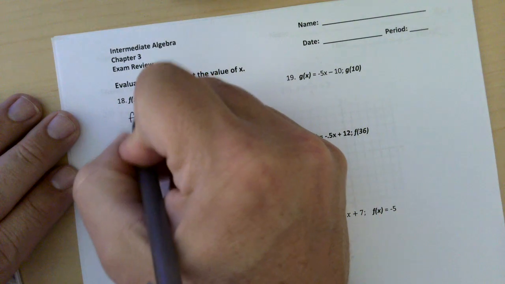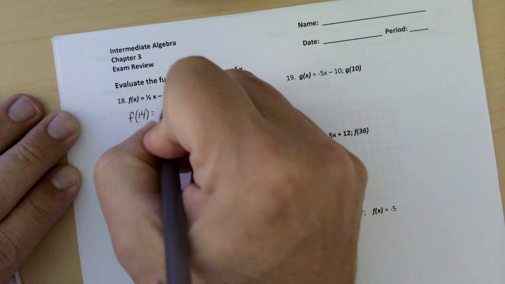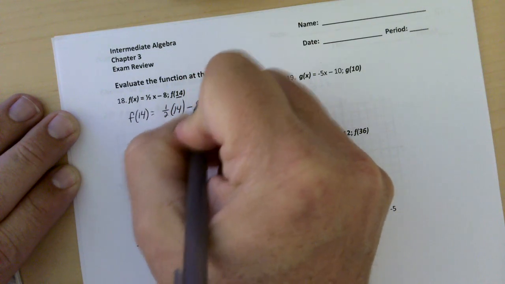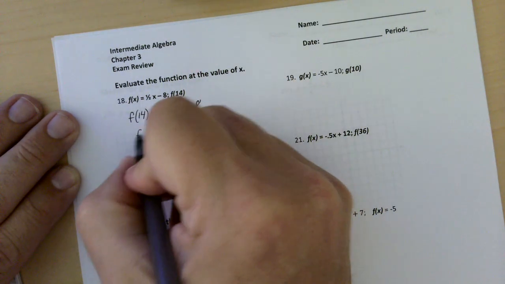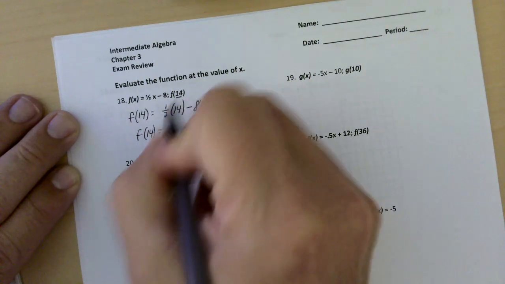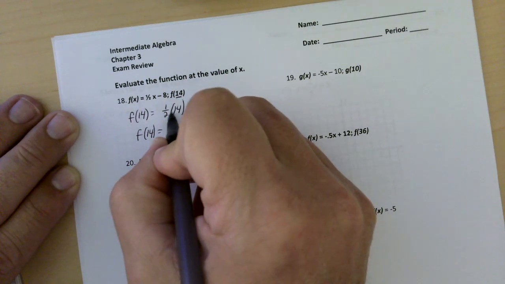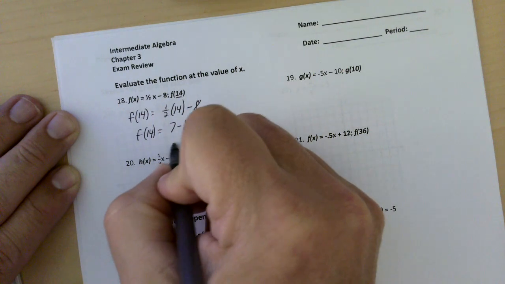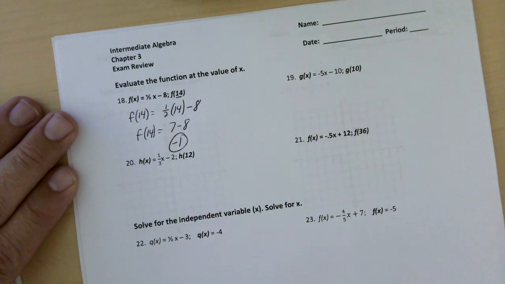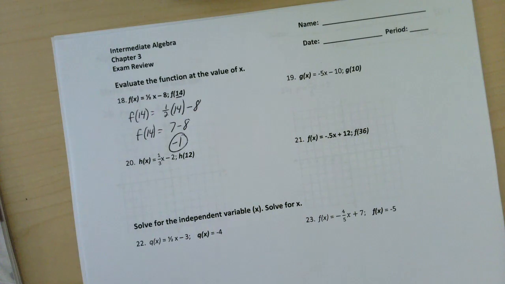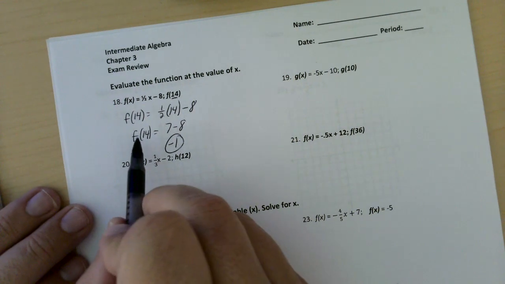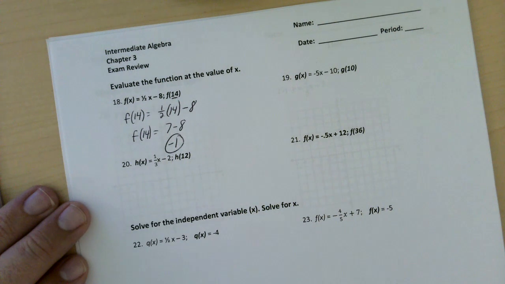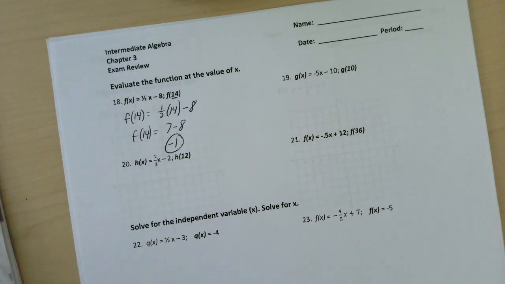So f of 14 is really half of 14 minus 8. Okay, so my answer, so f of 14 is going to be 7 minus 8. I'll even write that, which just simply gives us a -1. That's our answer, okay? We're not solving for f. The outcome is -1 given the input of 14. So you just have to get used to that notation.